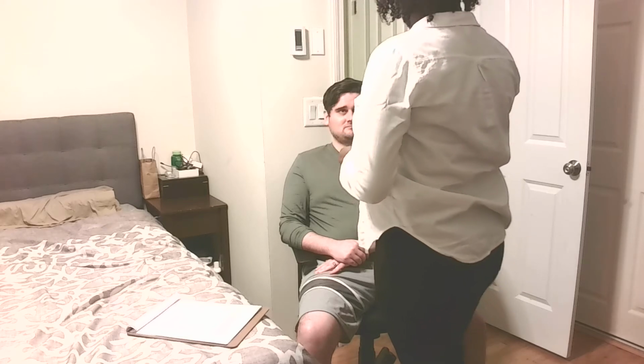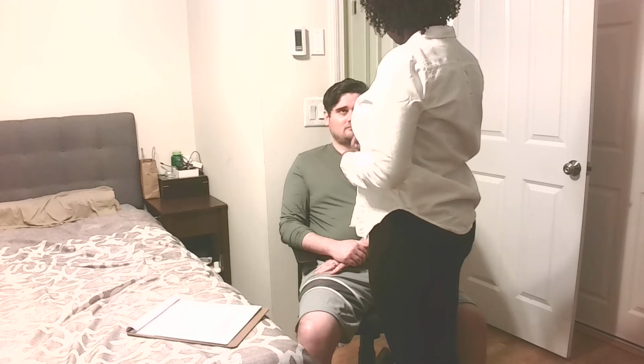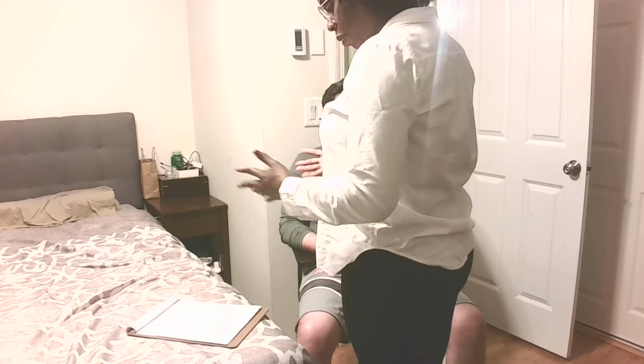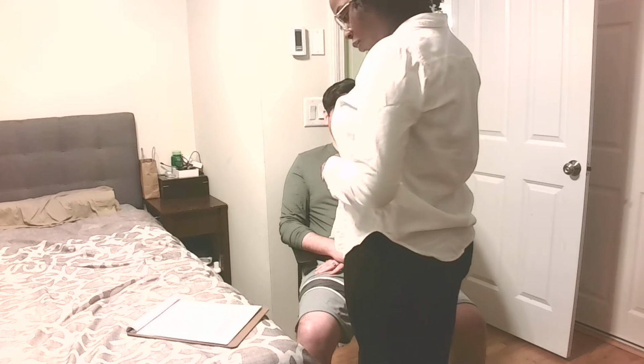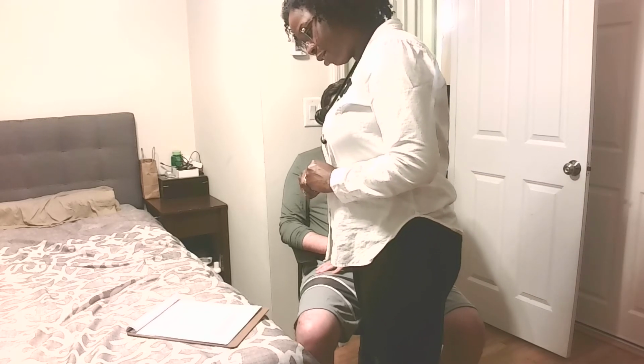Alright. So I'm going to just look straight ahead. I'm just going to assess your corneal reflex. Good. Corneal reflex intact. We're going to assess cranial nerve 7, the facial nerve. Can you smile for me? Show your teeth. Okay. Raise your eyebrows. Okay. Frown. Puff out your cheeks. Perfect. Facial nerve intact.